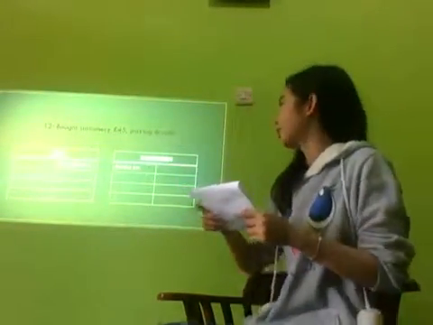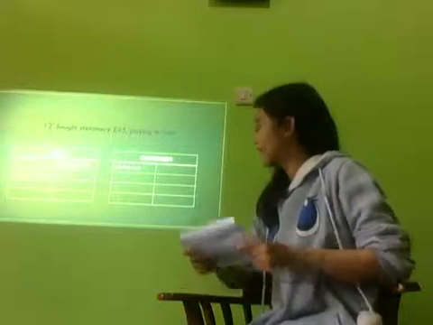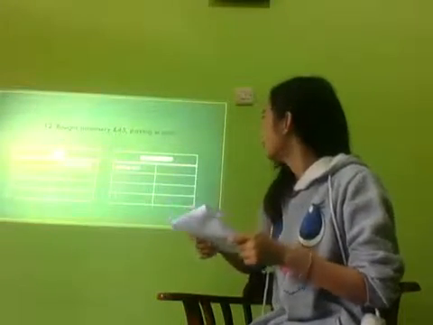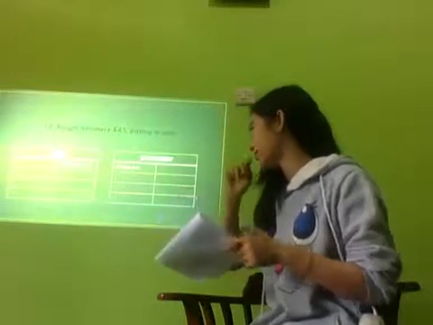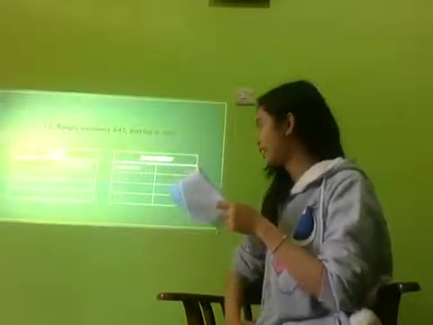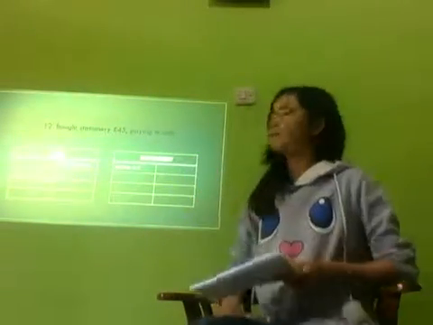Number 12. Bought stationery, $45, paying in cash. Stationery increased $45 and cash decreased $45.